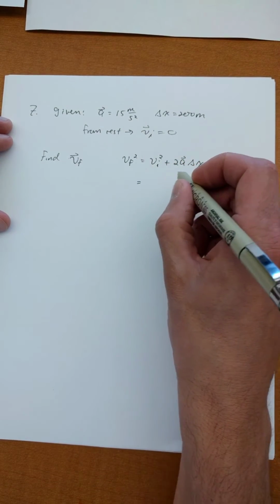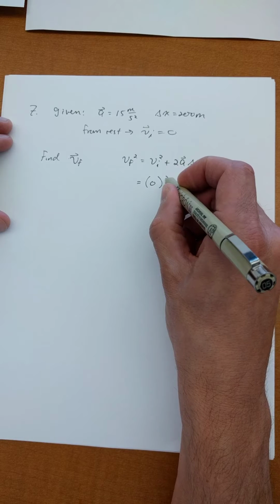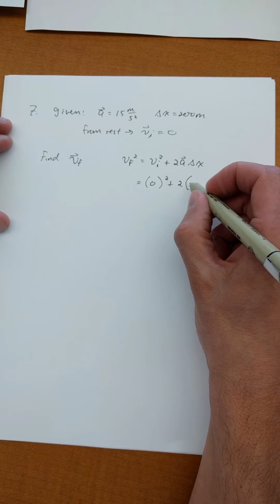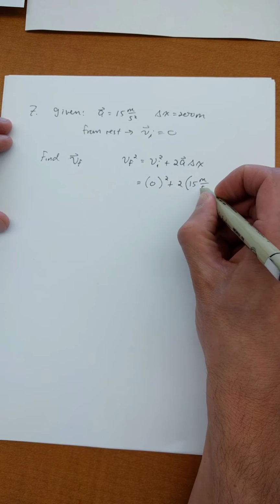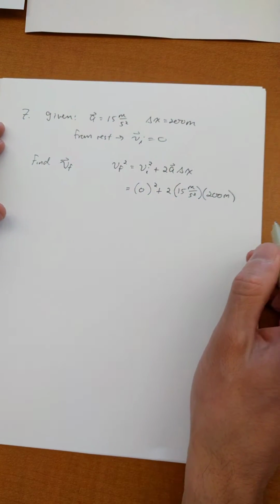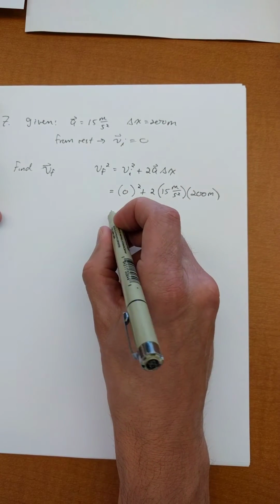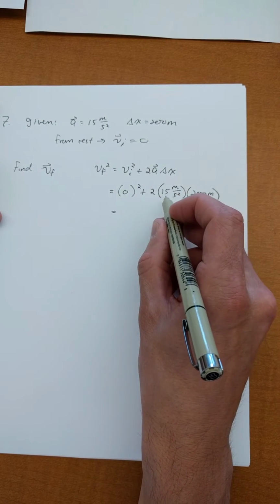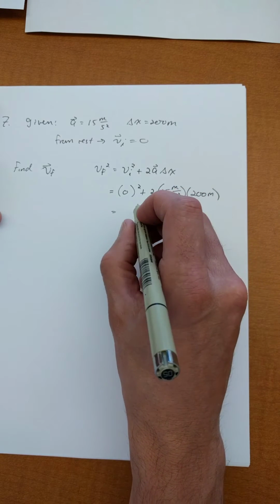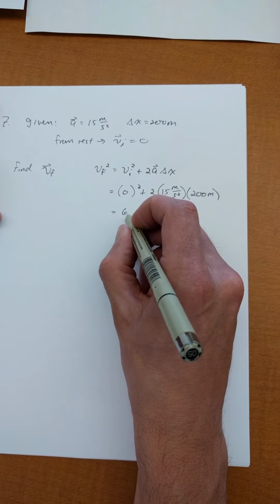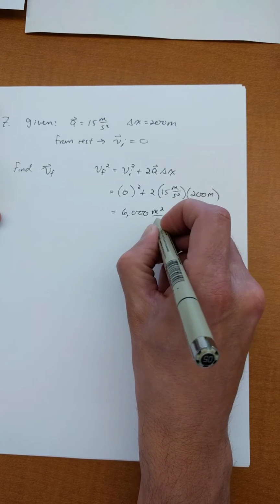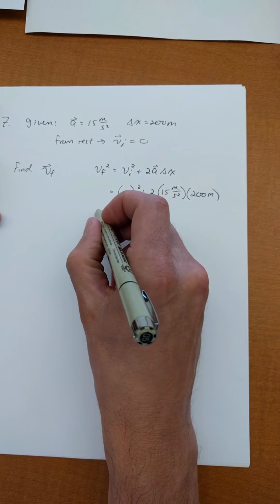So VI was 0 squared plus 2 times the acceleration of 15 meters per second squared times the distance of 200 meters, which is 2 times 15 times 200, so 30 times 200, so this is 6,000 meters squared over second squared, and that's VF squared.